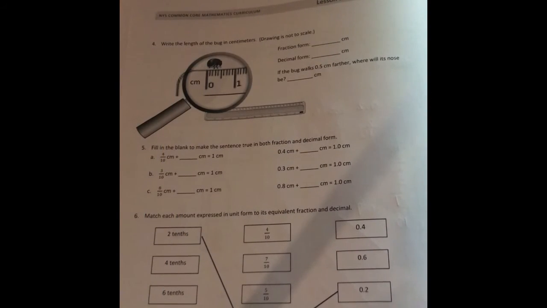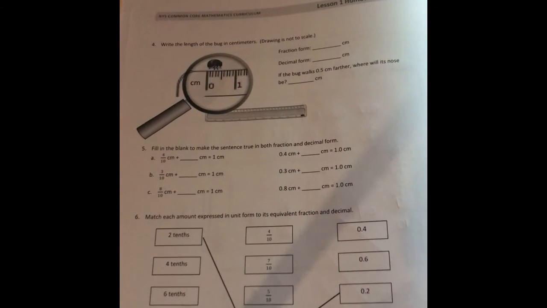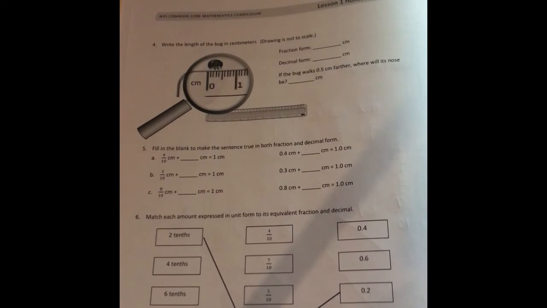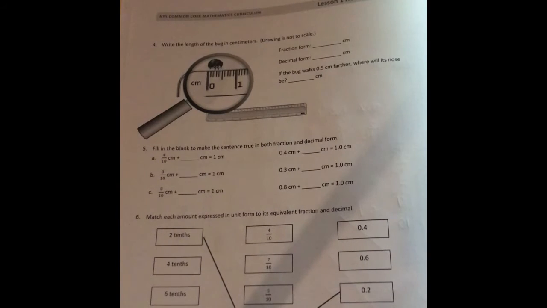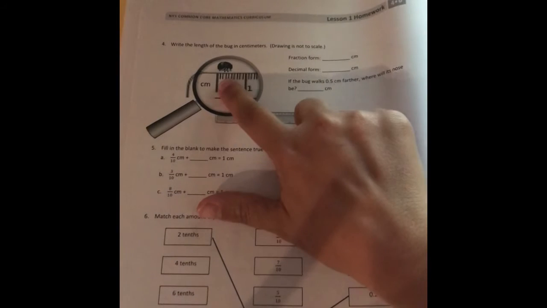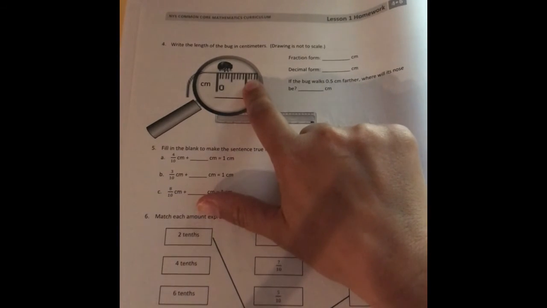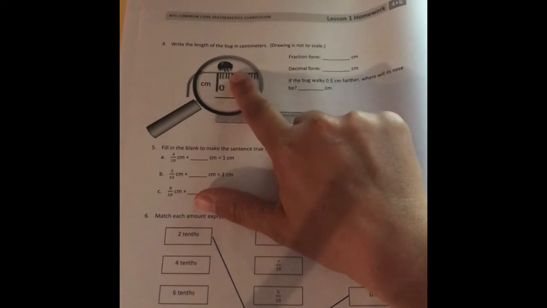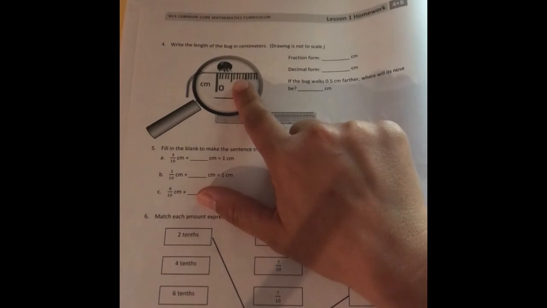All right, boys and girls, what I want you to do, because this is review from yesterday, is try this page and then check back on mine, and I'll go over all of the answers. Just like we did yesterday, you're going to measure, count, and see how many there are to determine your denominator. Then the actual measurement is your numerator.